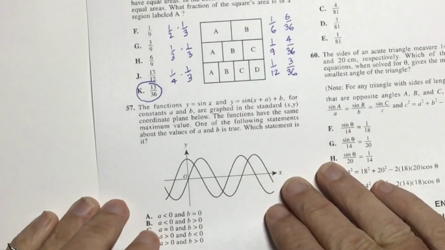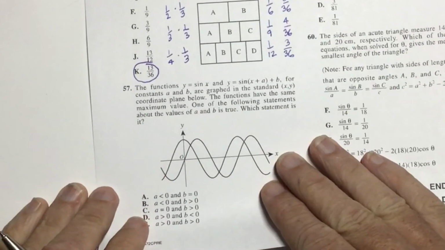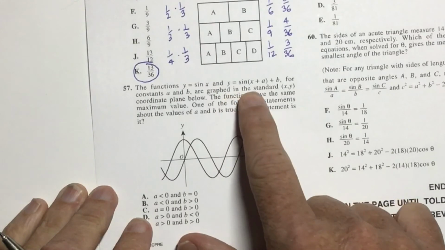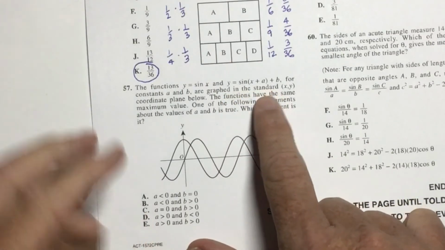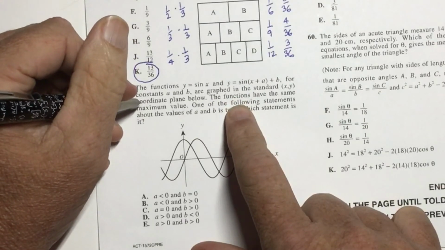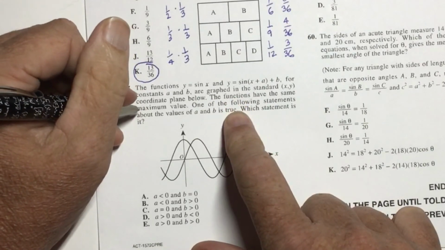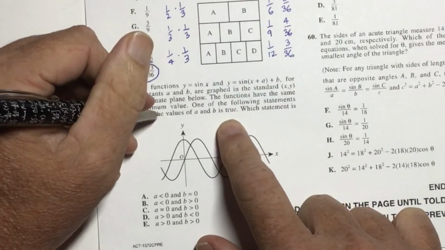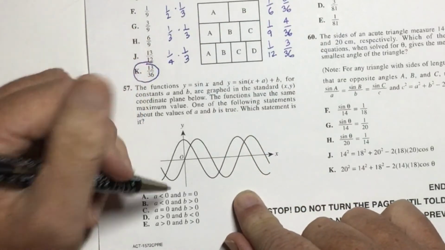Okay. 57. The functions y equals sine x and y equals sine of x plus a, plus b, for constants a and b, are graphed in the standard xy coordinate plane below. The functions have the same maximum value. One of the following statements about the values of a and b is true. Which statement is it?